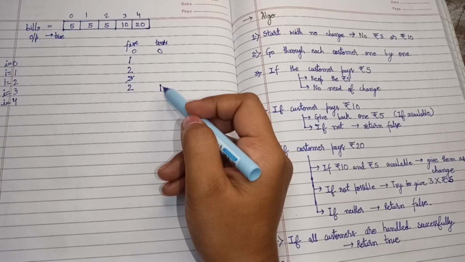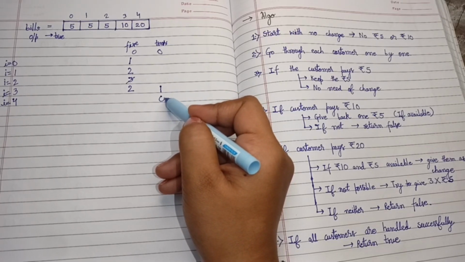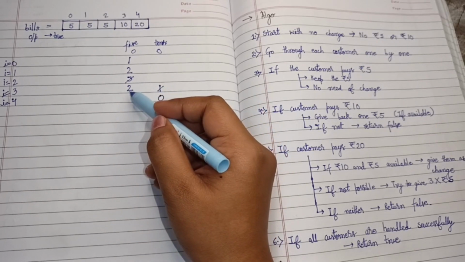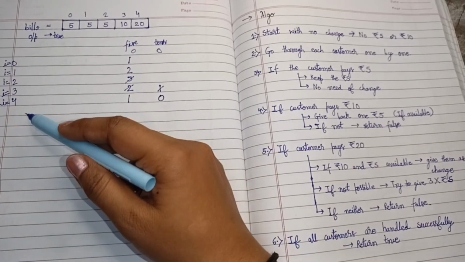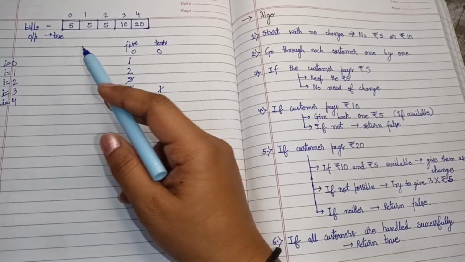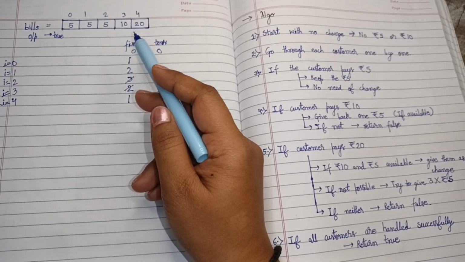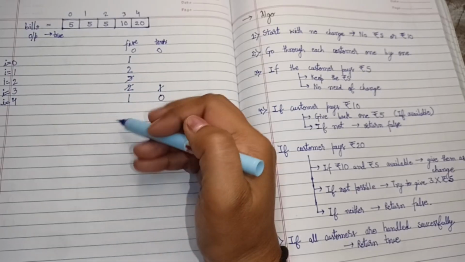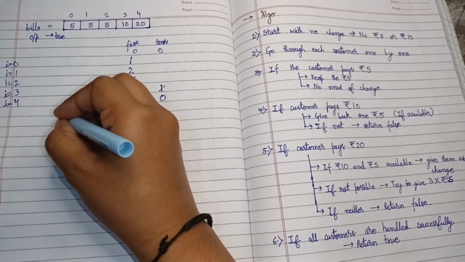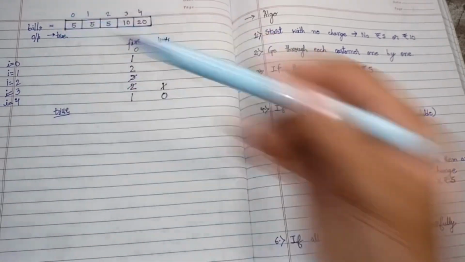Yes, we have both of them. Let's give both of them, so the count of 5s becomes 1 and the count of 10s becomes 0. Now there are no more customers, so we actually ended up giving all the changes to the customers correctly, and thus we will return true, which was the output.